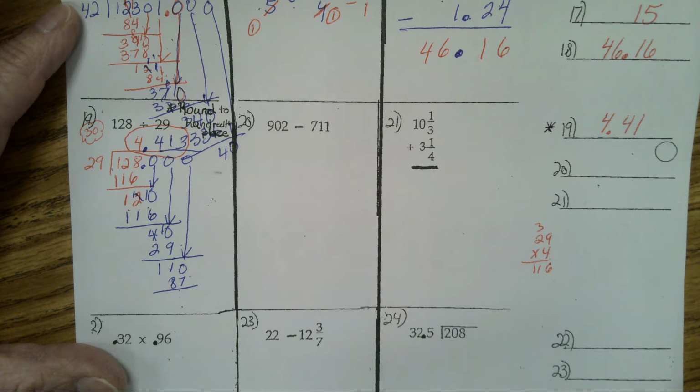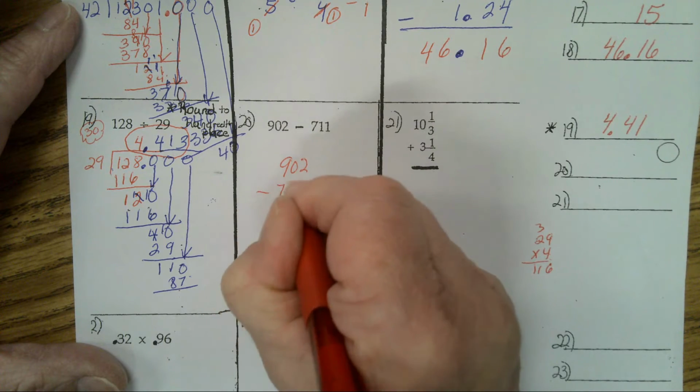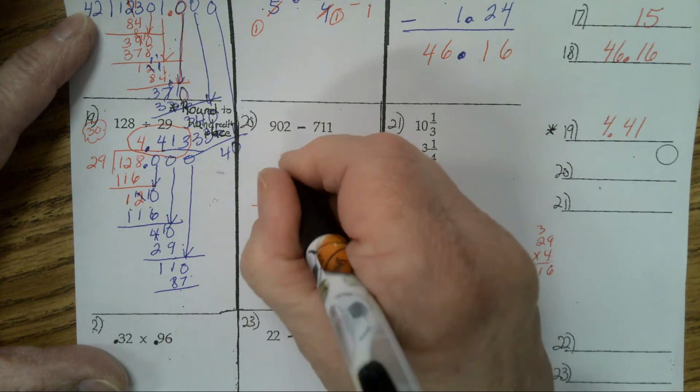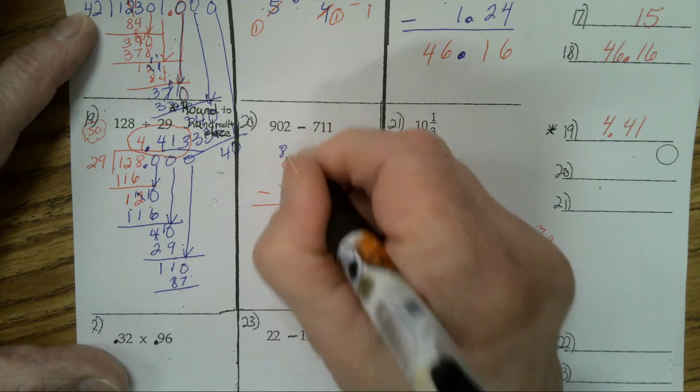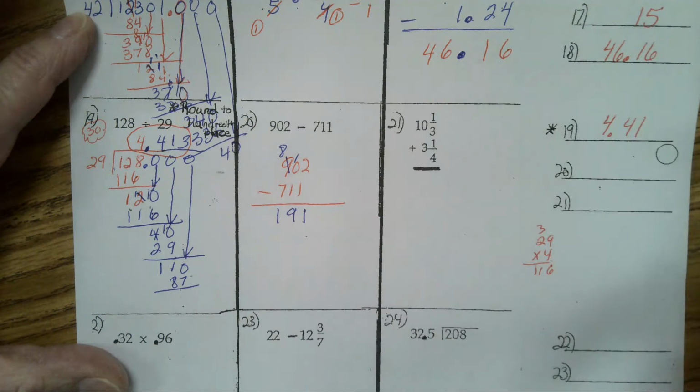Now in number 20, 902 minus 711. 2 minus 1 is 1. Borrow from the 9. 10 minus 1 is 9. 8 minus 7 is 1. Did you get 191? Good.